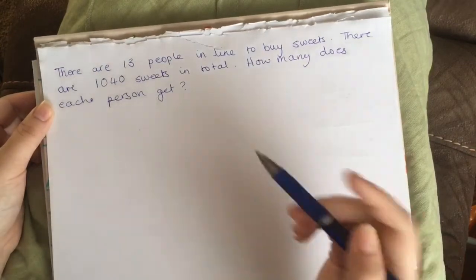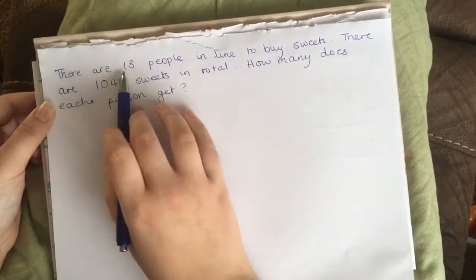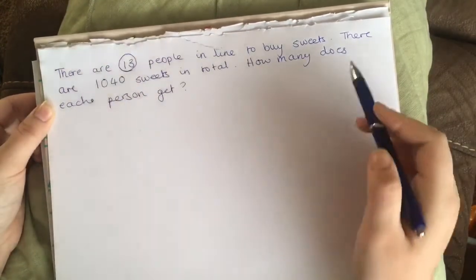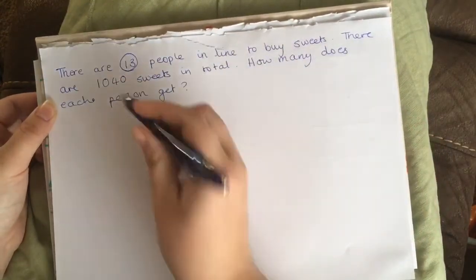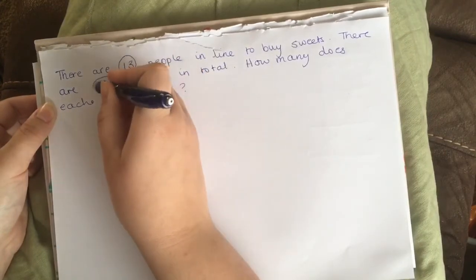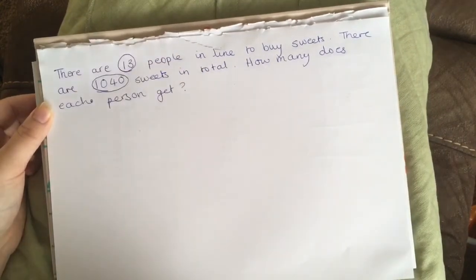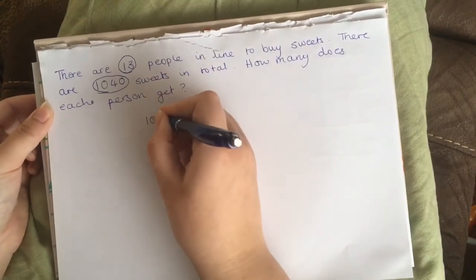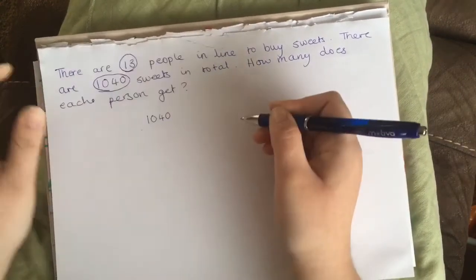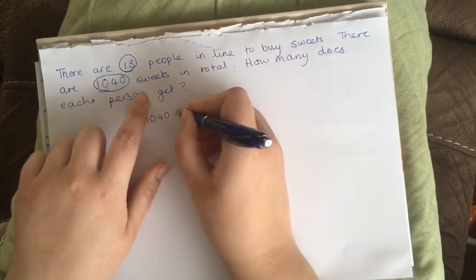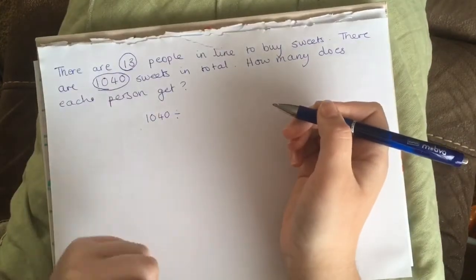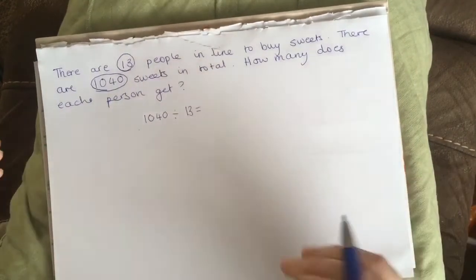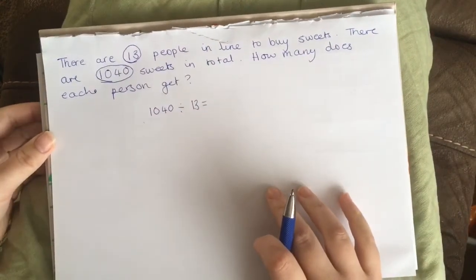So the first thing is I notice a number up here, 13 people. So I'm just going to circle that. And I noticed that there were 1,040 sweets. So I'm going to circle that. If I write that down here, I've got 1,040. That's how many sweets I've got. And I need to share it between 13 people. And so that gets me my division question.